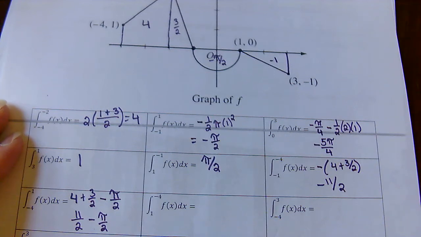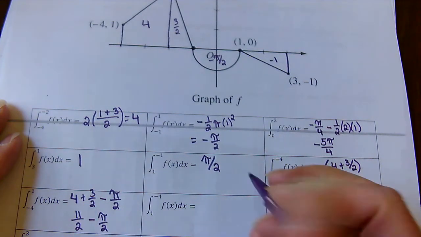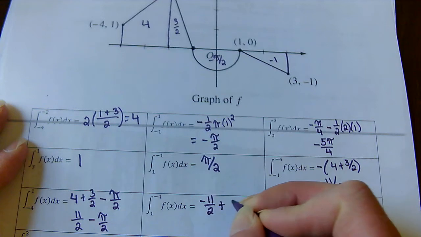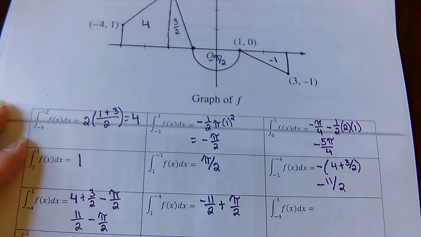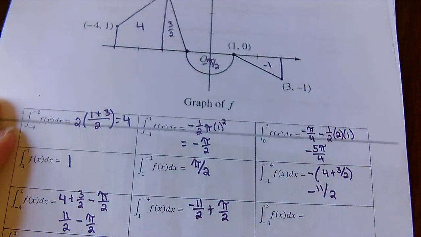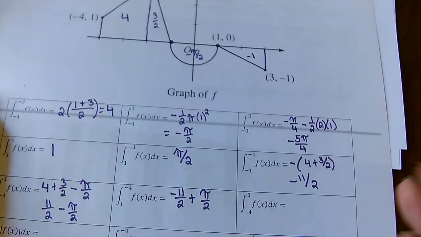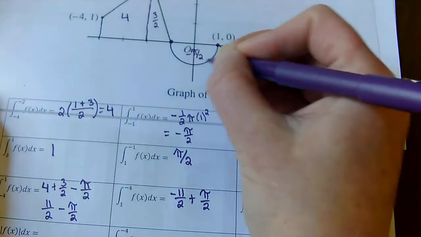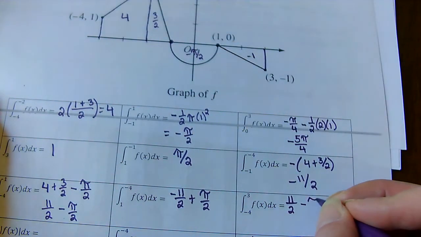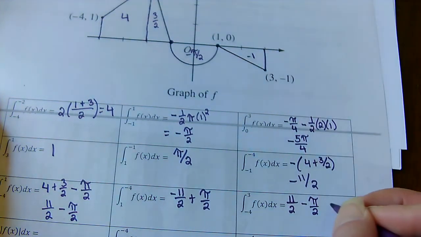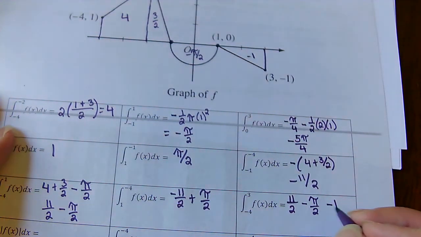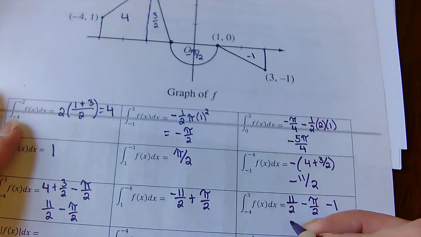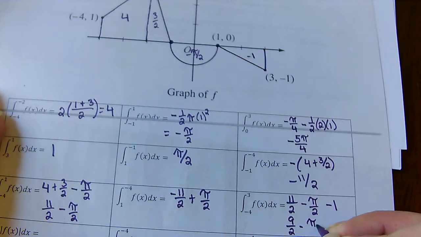What if I reverse the direction? That would make this negative, and this positive. So that'd be negative 11 halves plus pi over 2. Negative 4 to 3. That'd be everything, and it's going in order. So we're just going to add up all those areas. 4 plus 3 halves was 11 halves. We had negative pi over 2 and a negative 1. Well, I can combine those. That's 2 over 2, right? So that'd be 9 halves minus pi over 2.